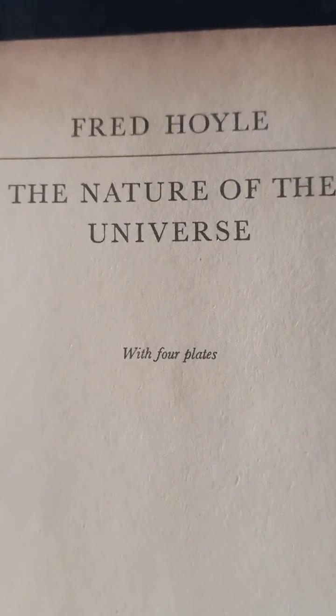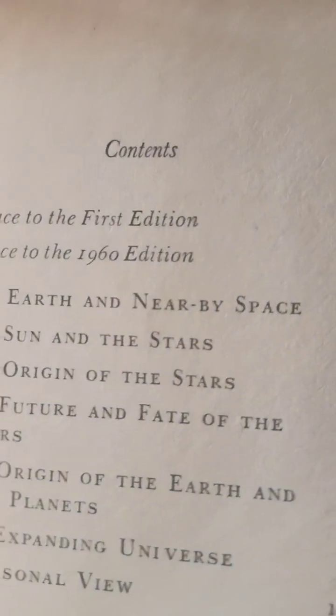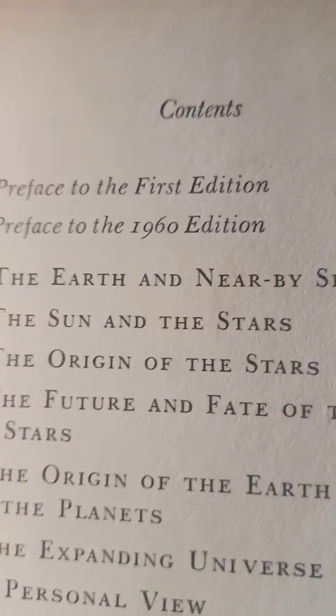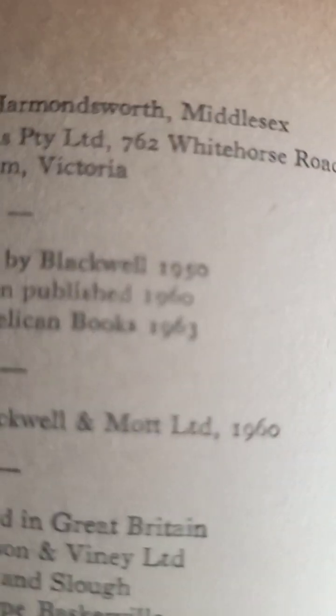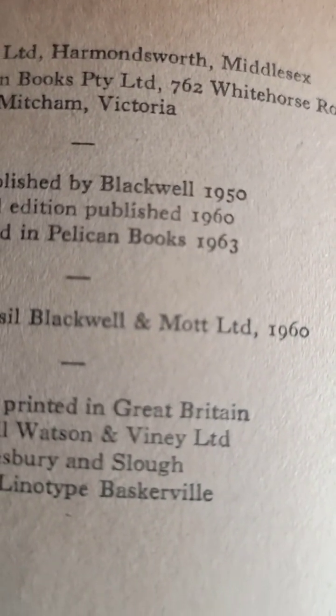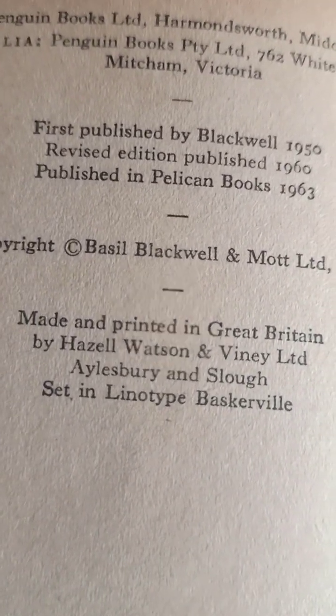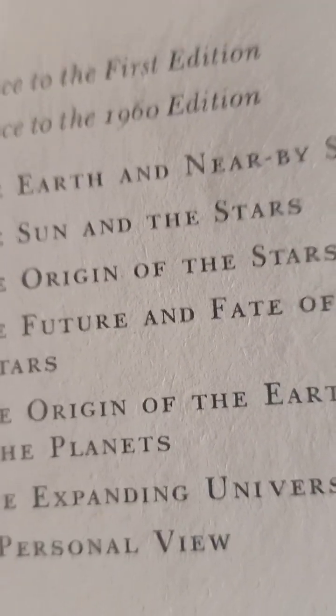As you turn the pages over here, you will find the content of the book is written. It is a very old book. You can see over here the first edition is from the year 1950. It is published by Blackwell. And here you find the contents of the book.